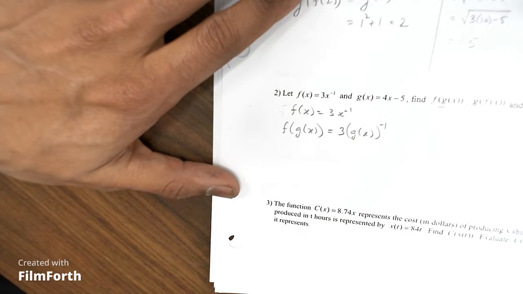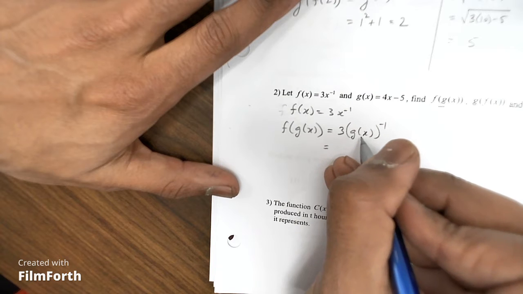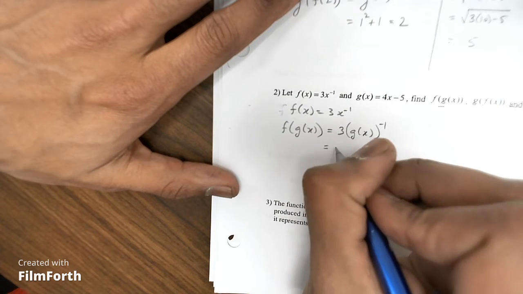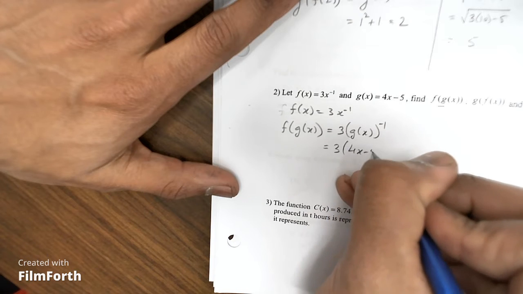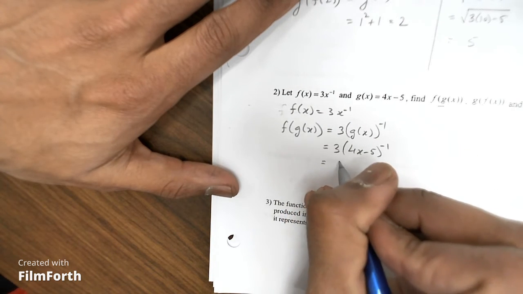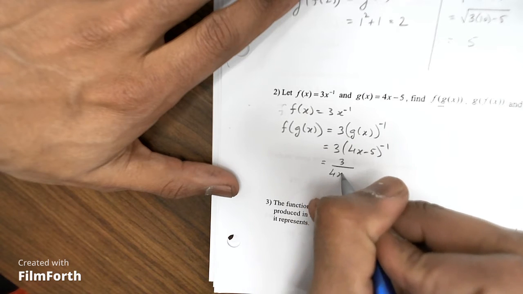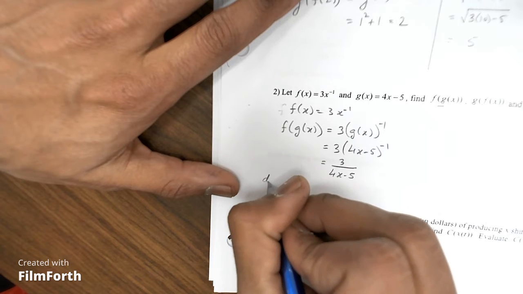Okay. I don't know what g of x is. No, I do know what g of x is. What is g of x? g of x is 4x minus 5 raised to minus 1. And I will simplify it as this. Okay. And it says find the domain.